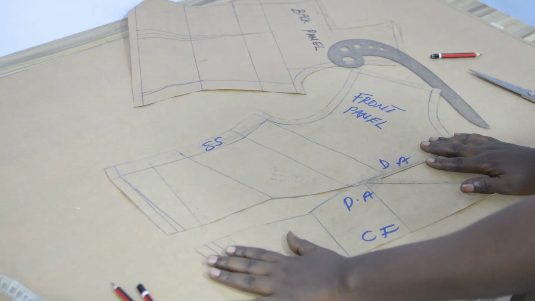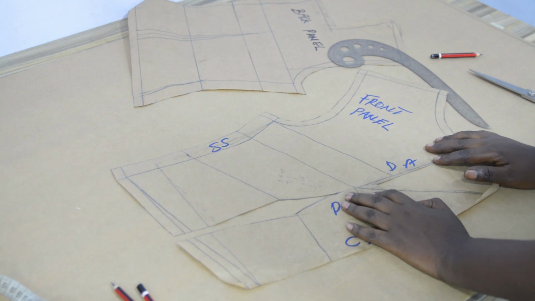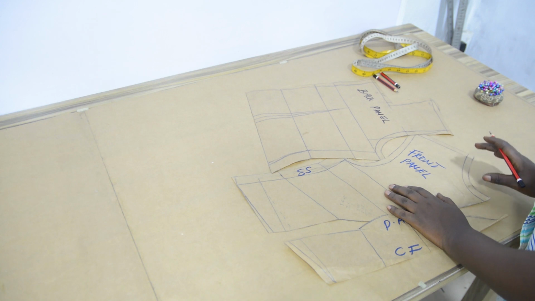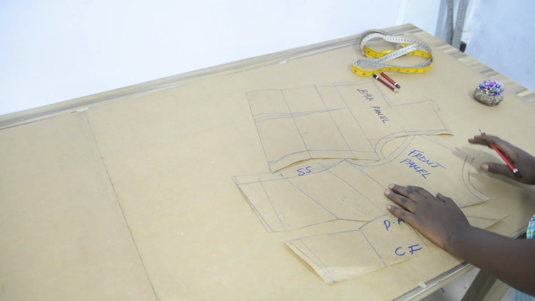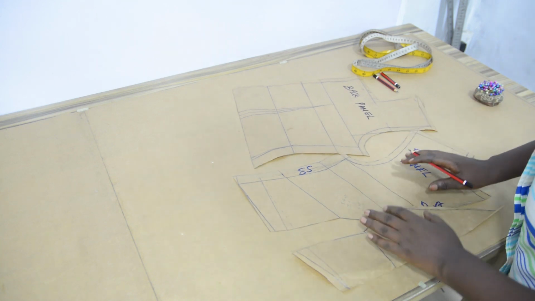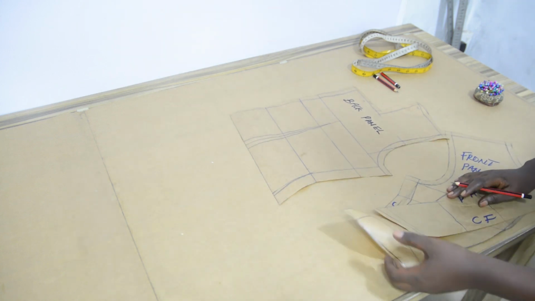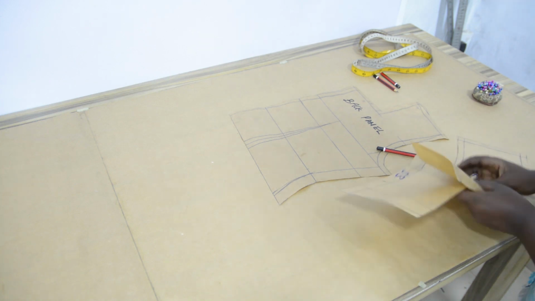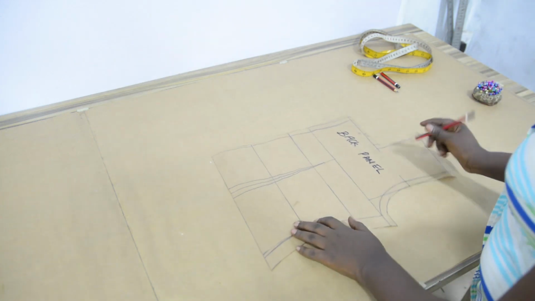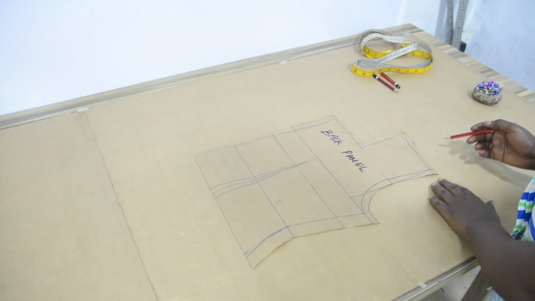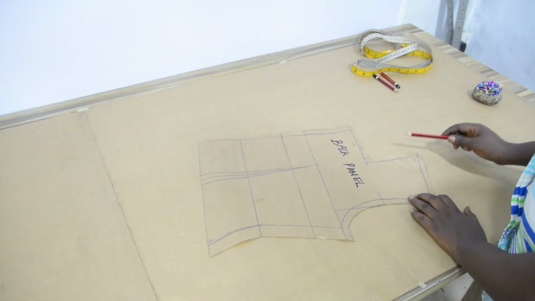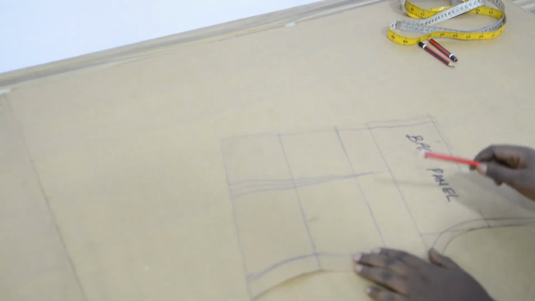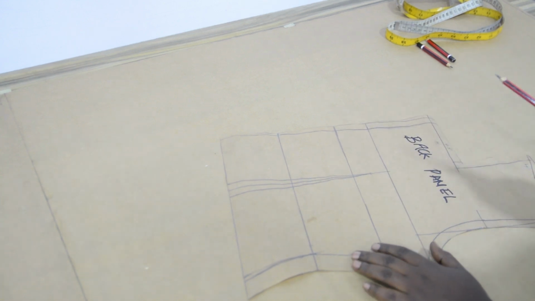Okay guys, after having my patterns the exact way I want it, the next step is to start grading this to make a dress. In grading a bodice pattern to make a dress pattern, I will start with the back panel. On my back panel, I have my seam allowances all around my pattern. So I'm putting my front panel aside. Here is my back panel. I have my seam allowance on the shoulder line, on the neckline, on the armhole, by the side seam, and at the center back, which is a zipper allowance.